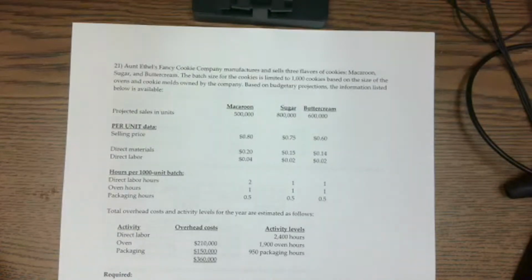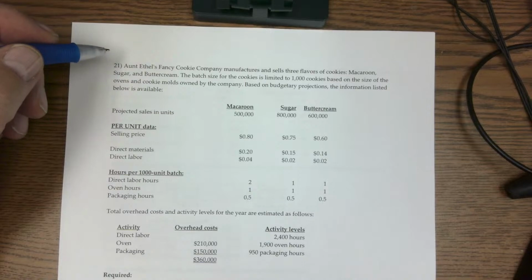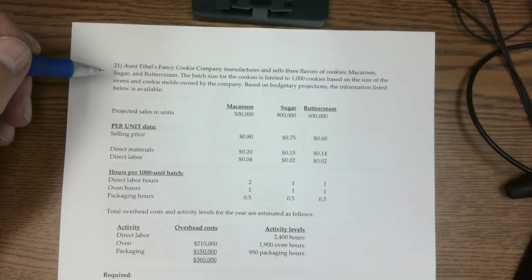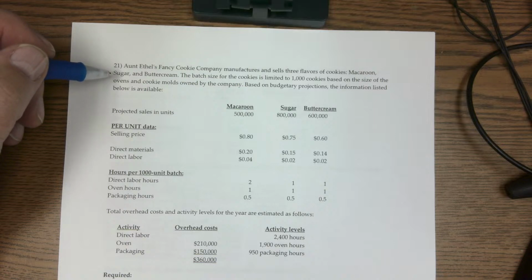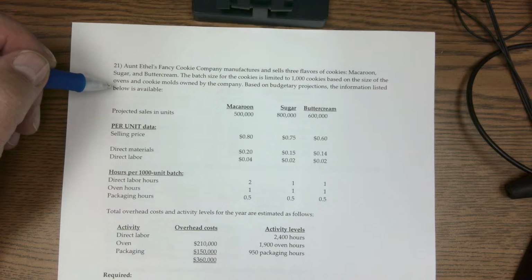All right, so in this part we'll be looking at some activity-based costing and then some of the performance evaluation. So we've got Aunt Ethel's Cookie Factory, which manufactures and sells three flavors of cookies: macaroon, sugar, and buttercream. The batch size for cookies is limited to 1,000 cookies based on the size of the ovens, cookie molds, and based on budgetary projections. The information below is available.